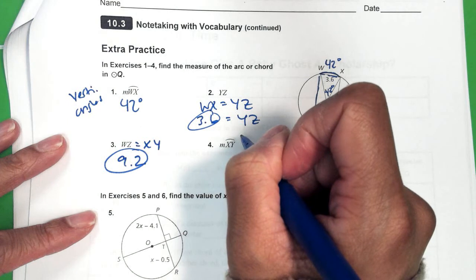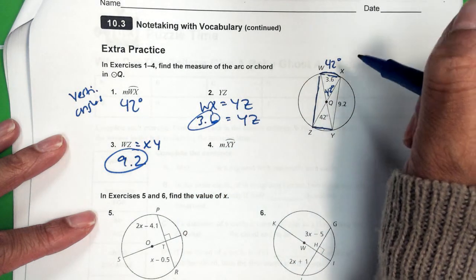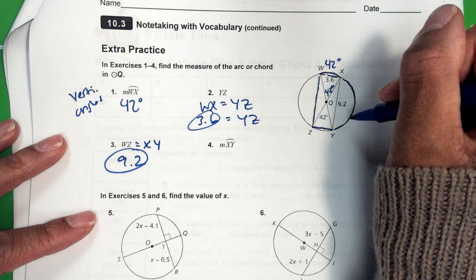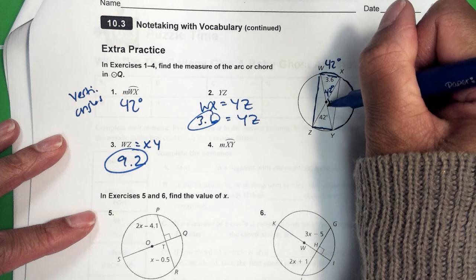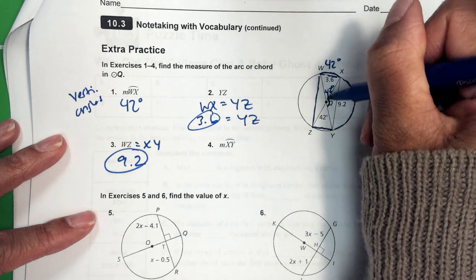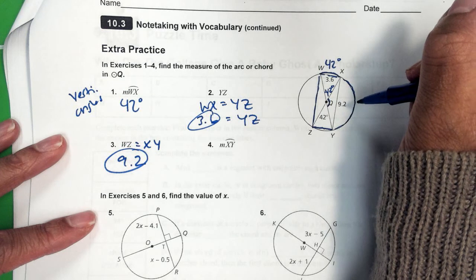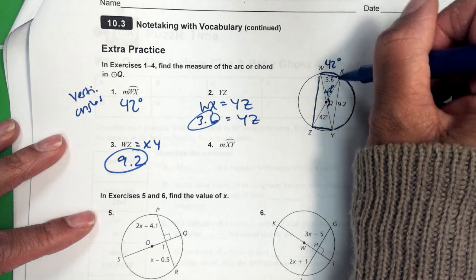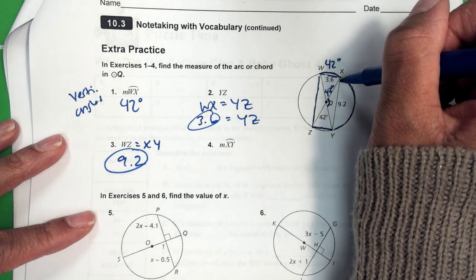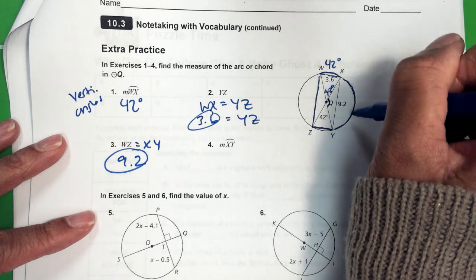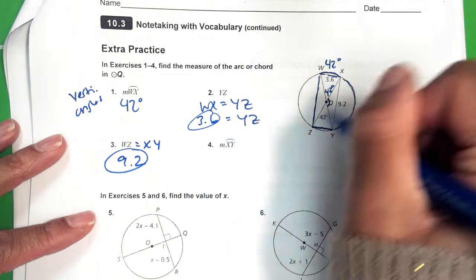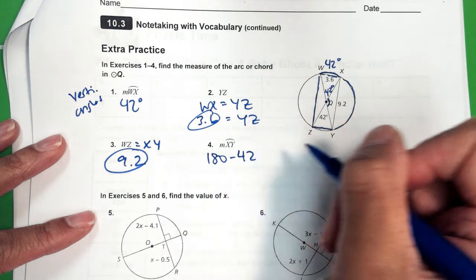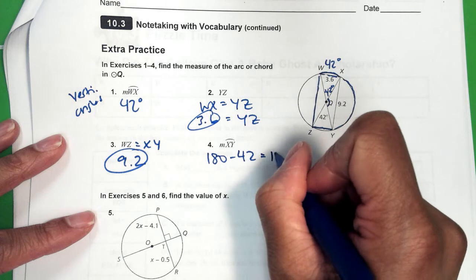And then our other example, we have to find the measure, the arc length of XY. So we're trying to find this part. But note, anything around Q, this is a semicircle. If I want to cut it around, I can subtract 42 to get the rest of my arc length. So if I have a semicircle, 180, minus my WX, I get 138 degrees.